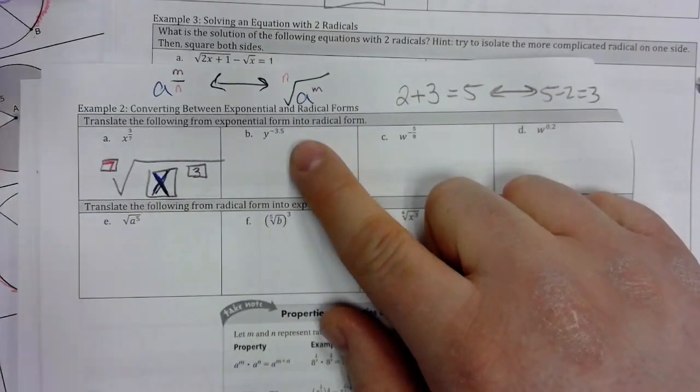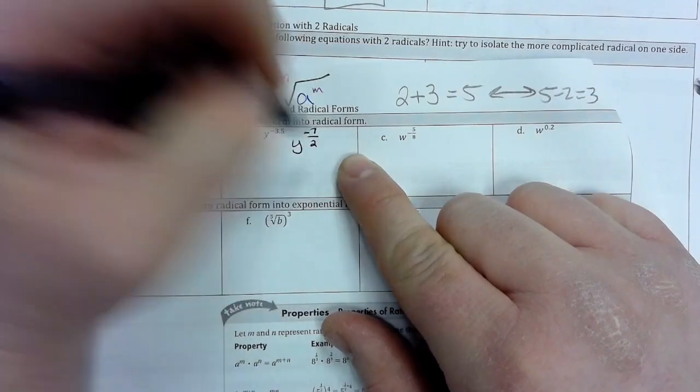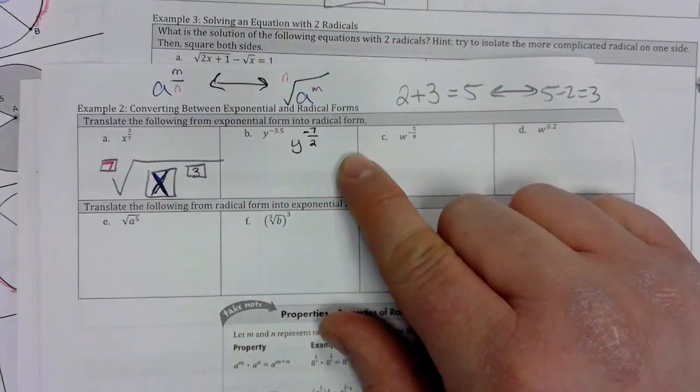Students, where do negative exponents go in a fraction? Inside or out? Inside? Outside? Neither. Where do negative exponents go in a fraction?